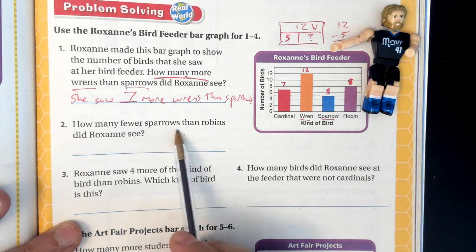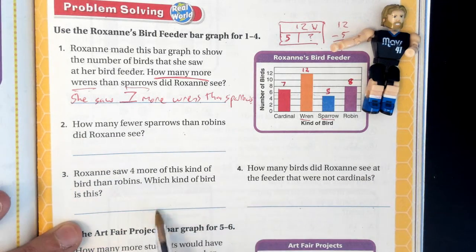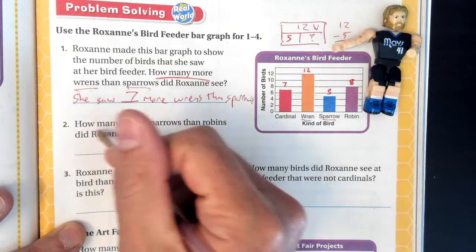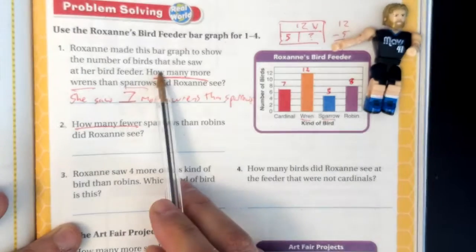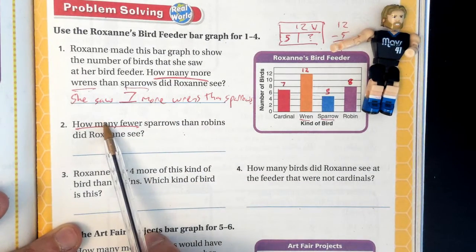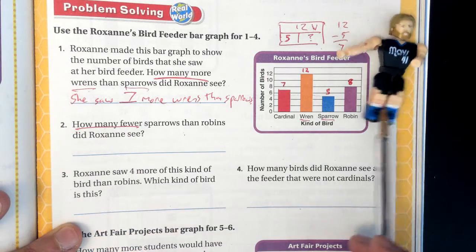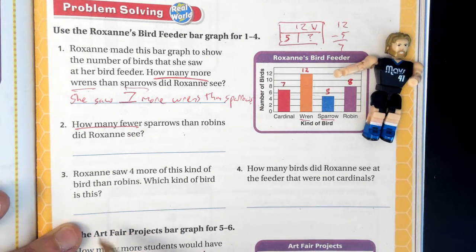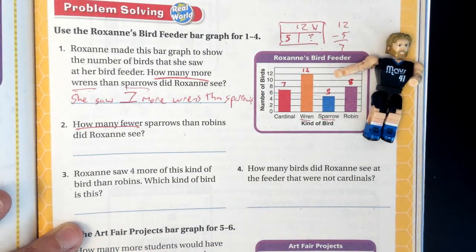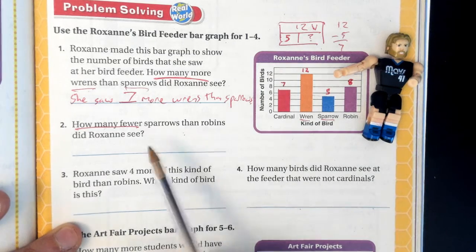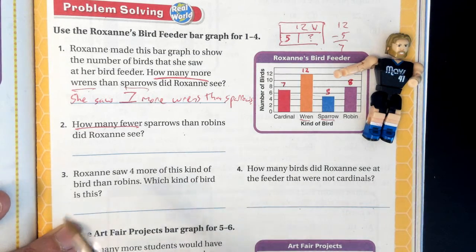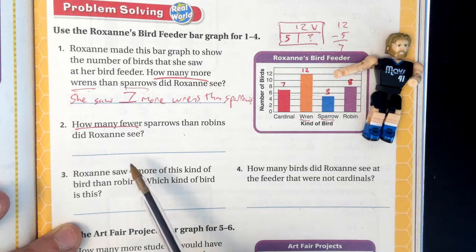How many fewer sparrows than robins did Roxanne see? Alright, here's the next question. How many more? You find the difference. How many fewer? You'll find the difference. That's right. How many more? How much more? How many fewer? How much less? All those types of questions, you are comparing two things, you're finding the difference.